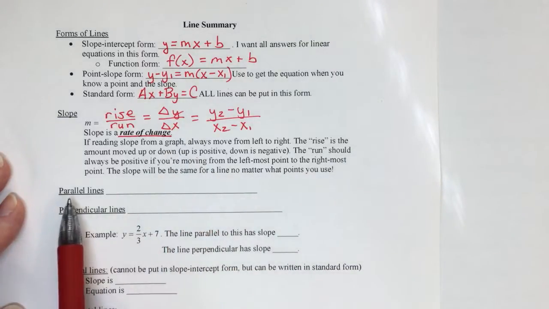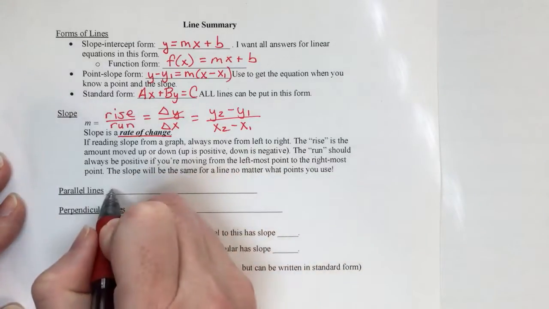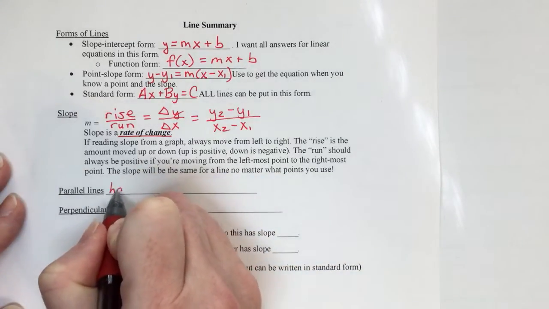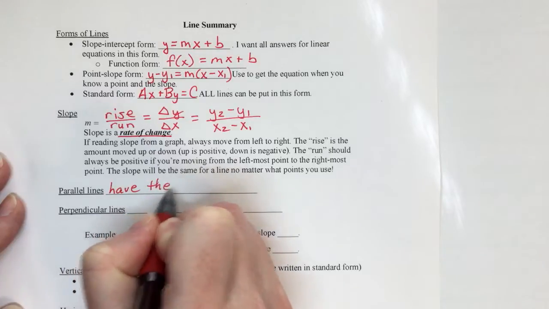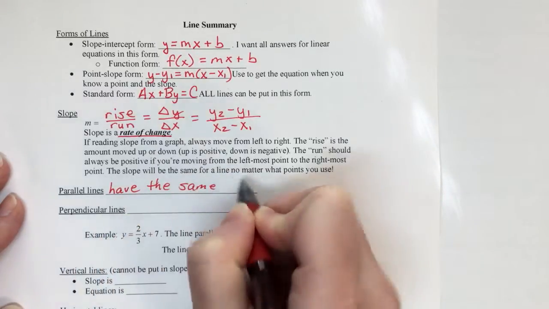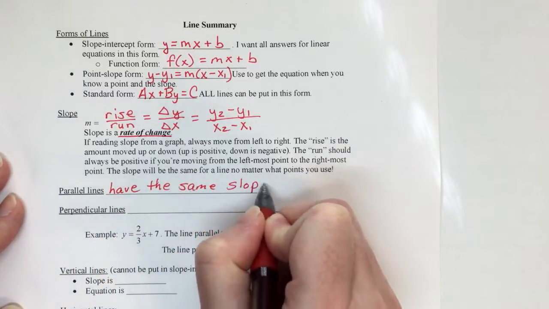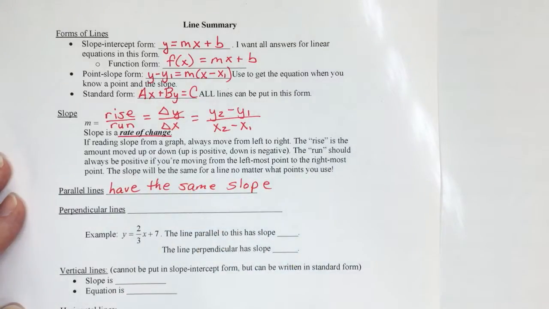So, comments there. Then parallel lines. Well, if two lines are parallel, their slopes are the same. So parallel lines have the same slope.